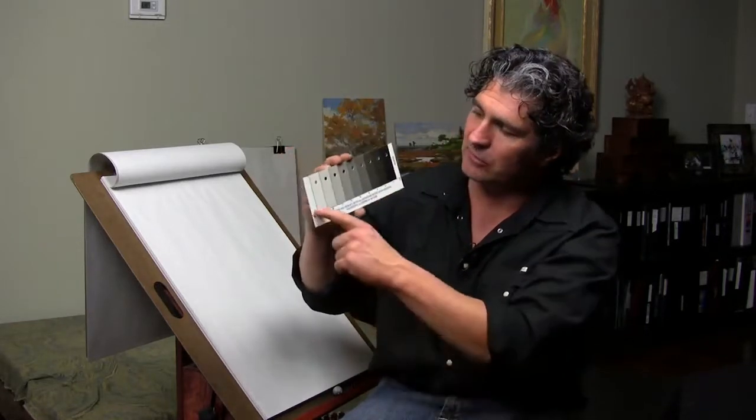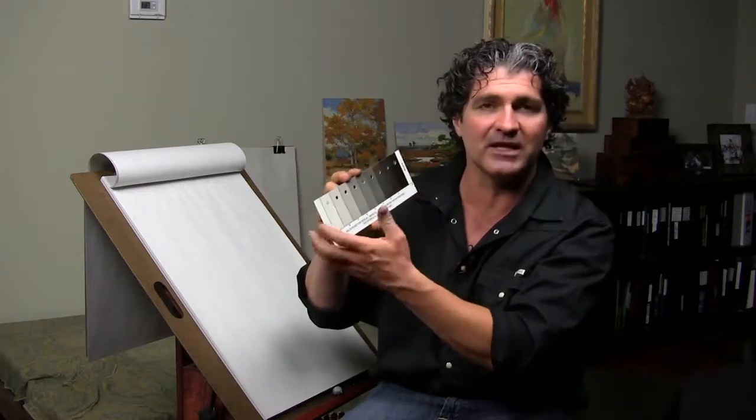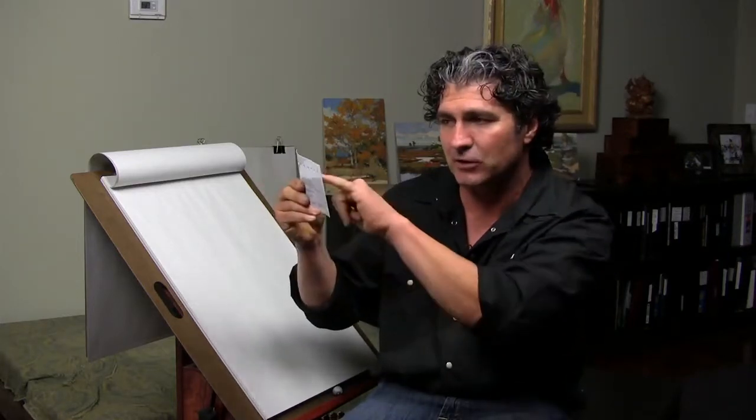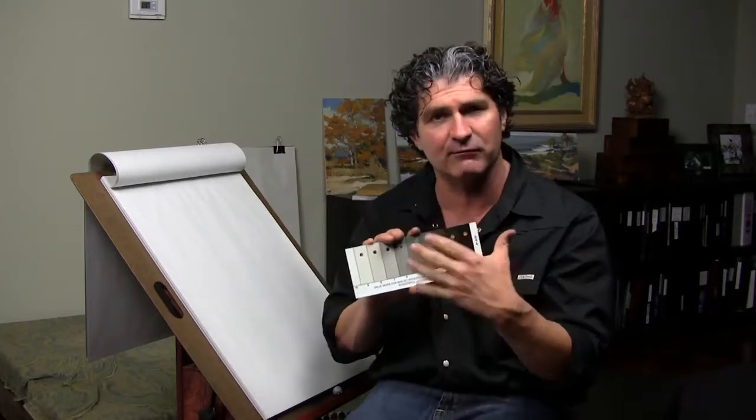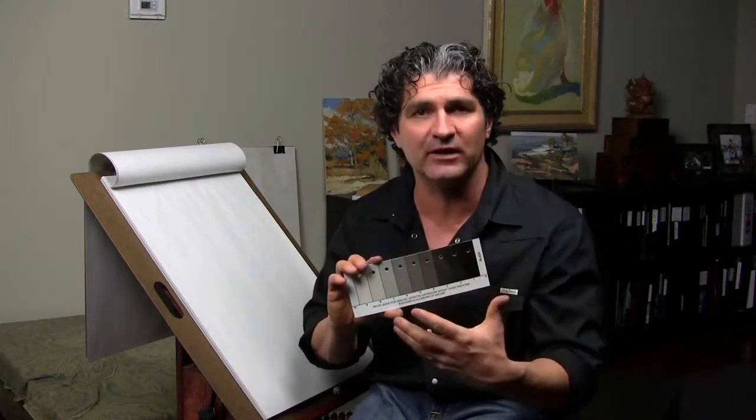But anyway, this one has holes notched in it so that when you're painting in gouache or other media, you can hold it up and look at the value in your reference and then look at the value in your painting. I don't want to get too into that. We're going to get into more thorough explanations of value when we get into painting and other things.